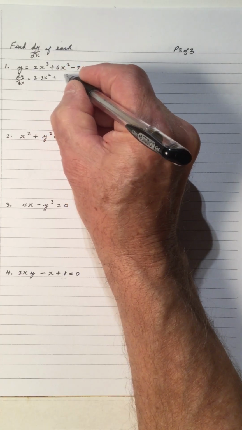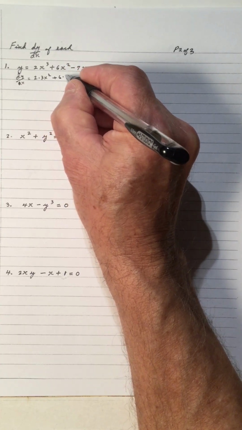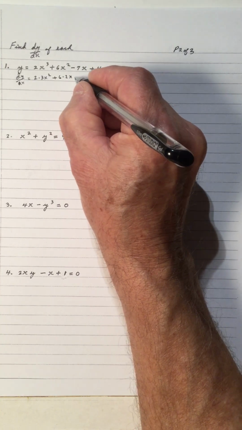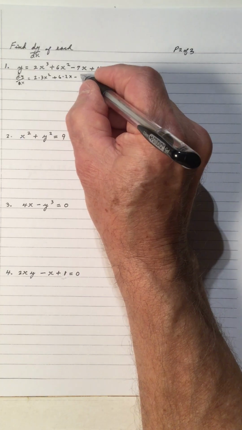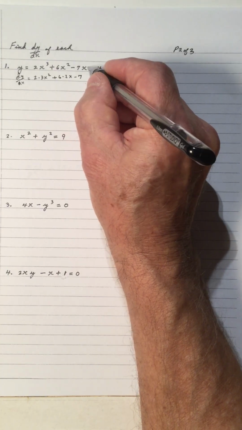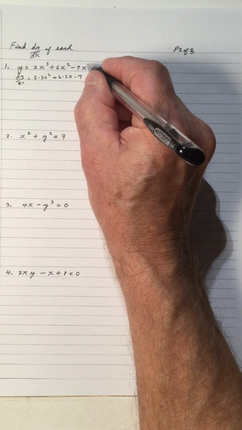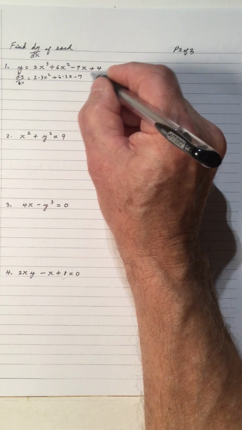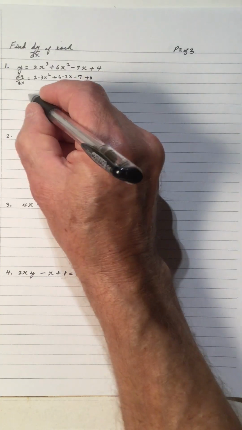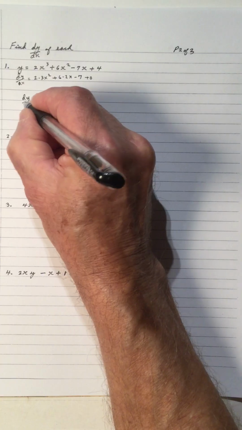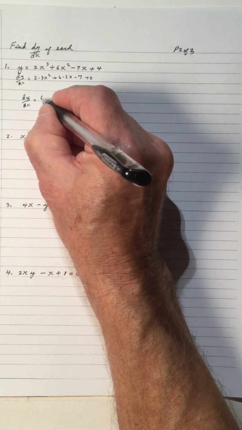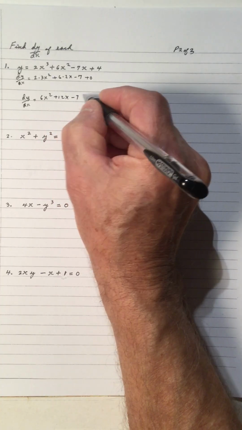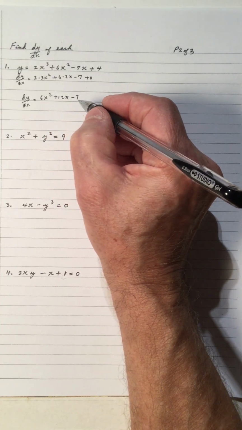and 6 times 2, 2 decreased by 1 becomes a 1, and for negative 7x, the derivative is negative 7, because x has an exponent of 1 that decreases by 1 to become 0, and x to the 0 is 1. The derivative of a constant is 0, so we have dy/dx is equal to 6x squared plus 12x minus 7. So that's the first one.